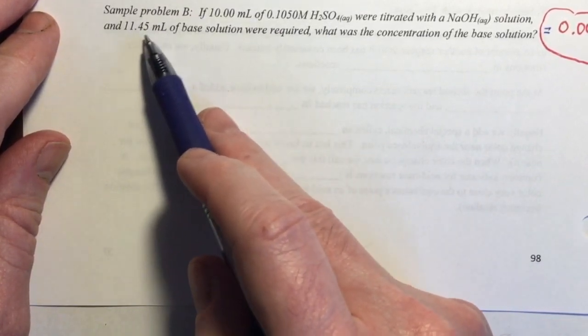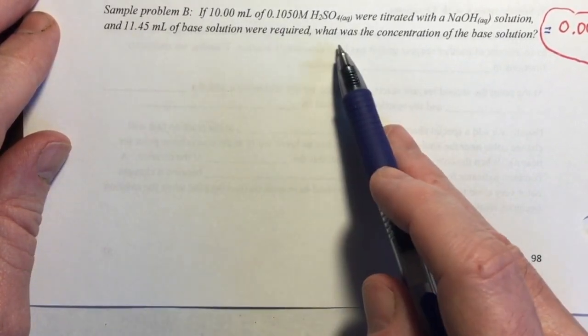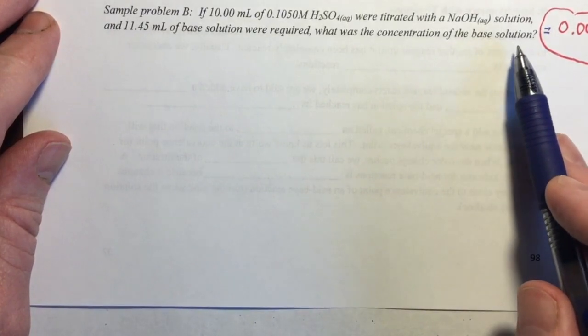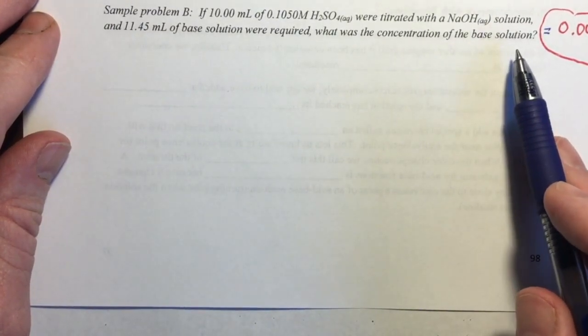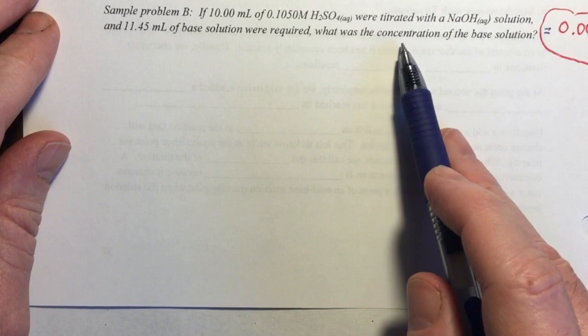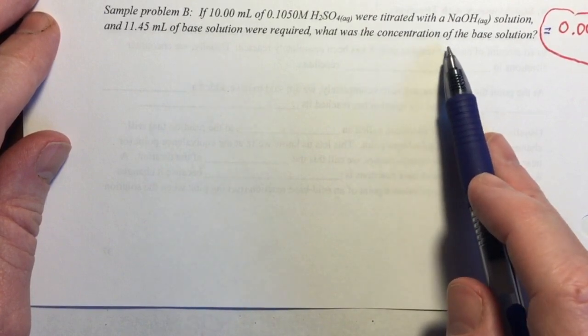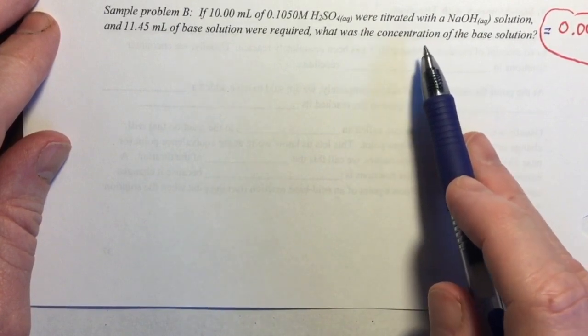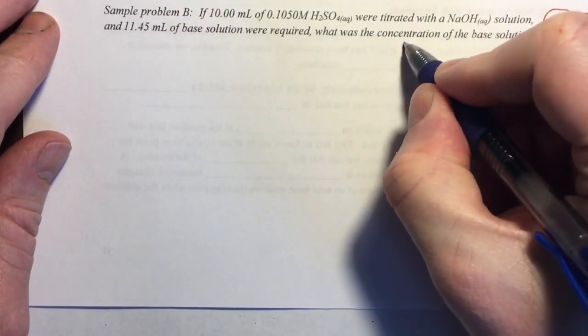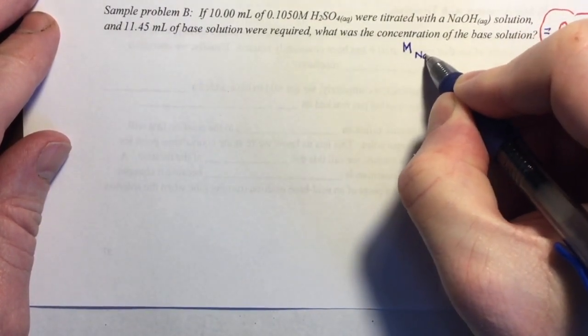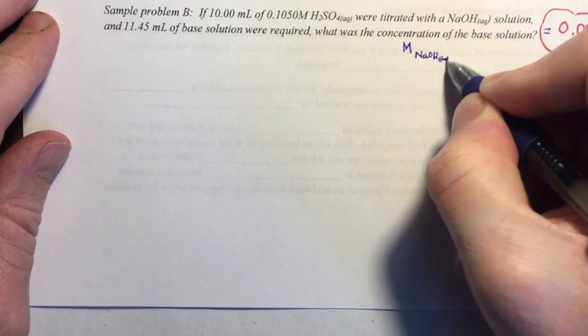So they're telling me what the volume is of the base solution. What was the concentration of the base solution? So here again, notice that they're asking for the concentration of the base solution. So they're asking for the molarity of the NaOH solution.